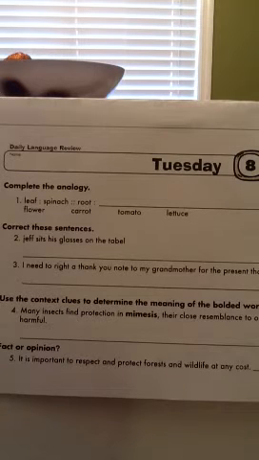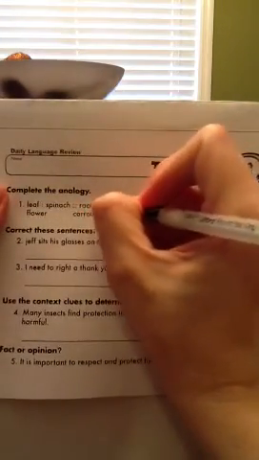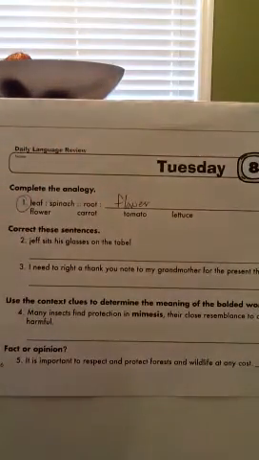So if leaf was a type of spinach, then root would be carrot. But in this case, leaf is part of spinach, so root is part of a flower. You may go ahead and circle number 1. You will be seeing analogies this week, but not in this specific form.